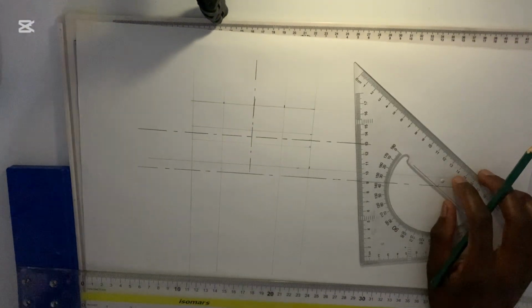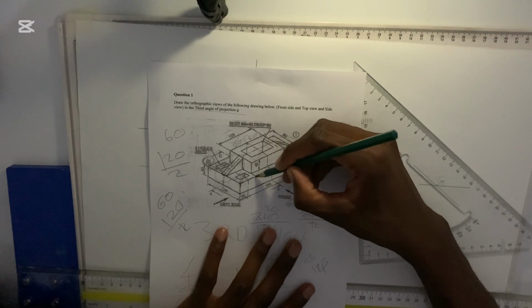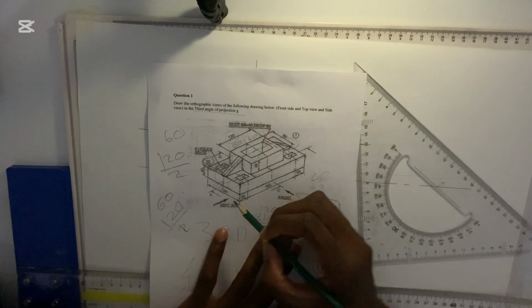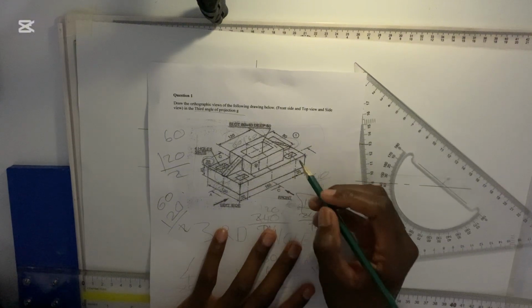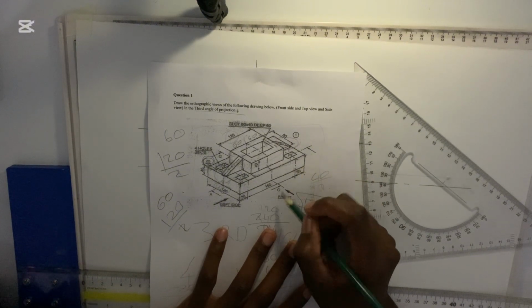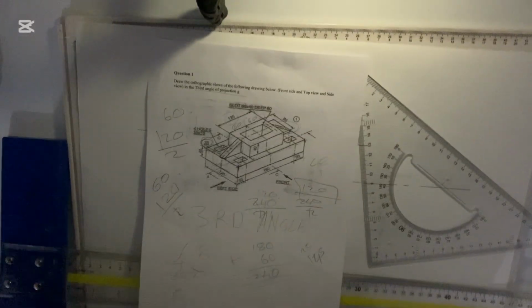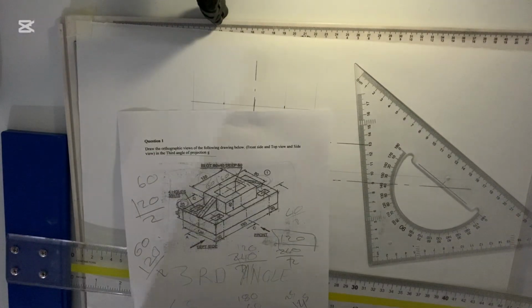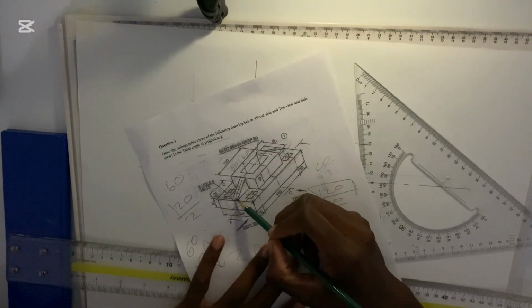Okay, so now since we are done with the length, we now want to draw the width, right? So I was just trying to show you guys that this drawing is not starting on where we have the bigger surface. It's starting from more like inside the bigger surface that we had, right?